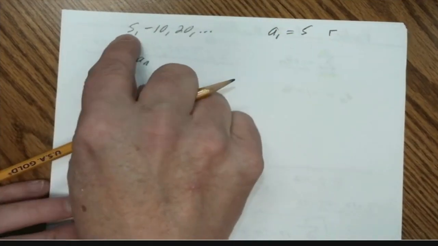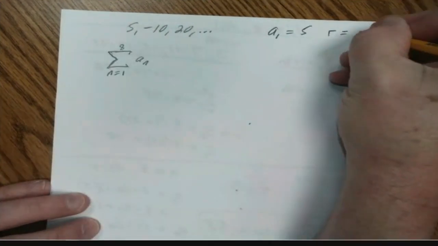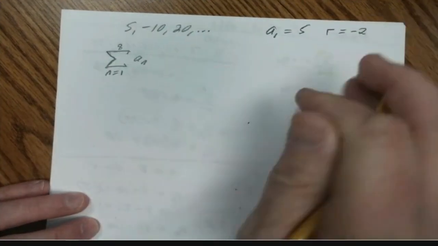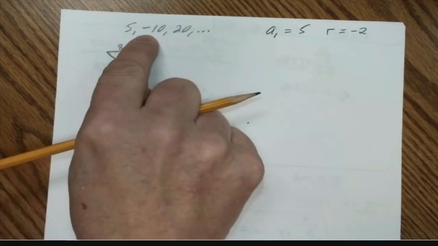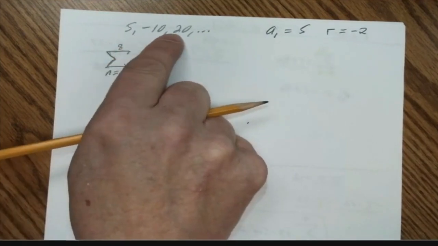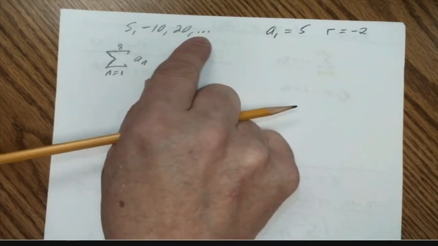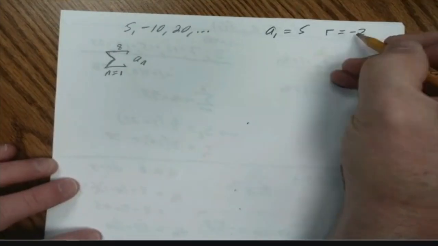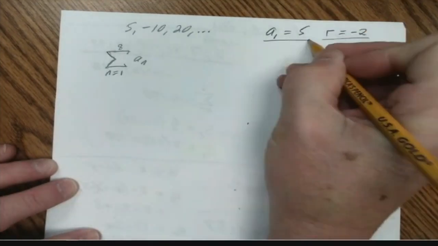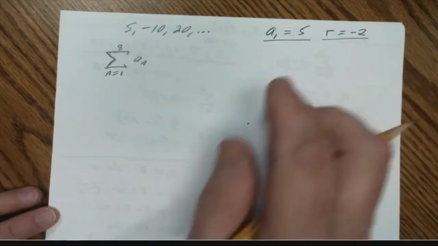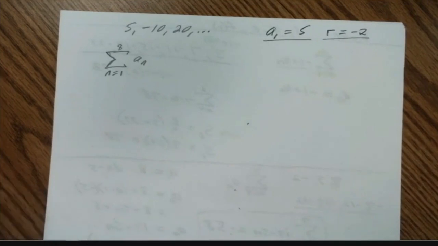If we take 5 times negative 2, 5 times negative 2 is negative 10. Negative 10 times negative 2 is positive 20, and so on and so forth. Negative 40 would be our fourth term. So our common ratio is negative 2. All right, so let's see.